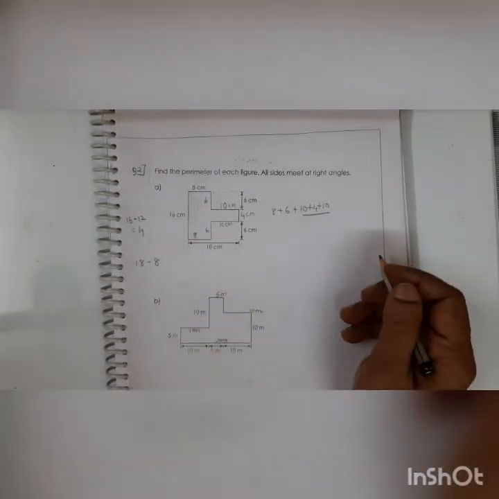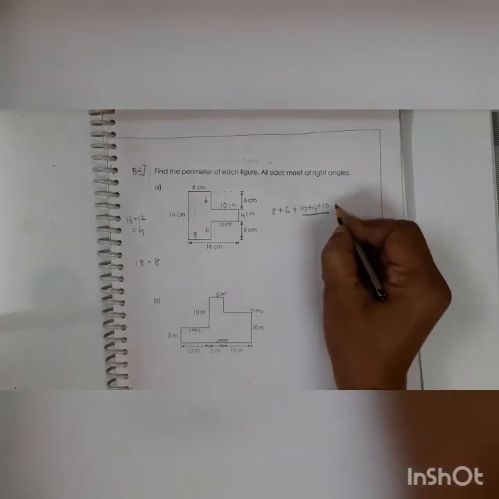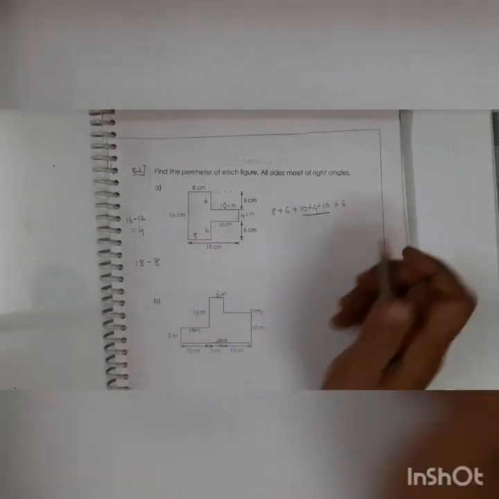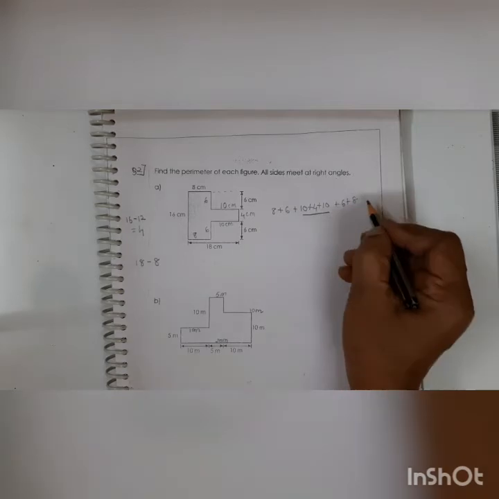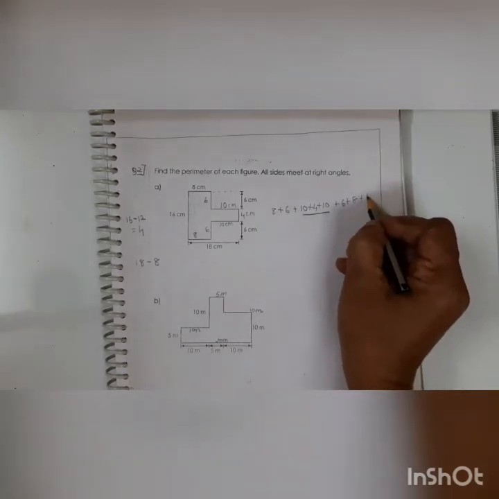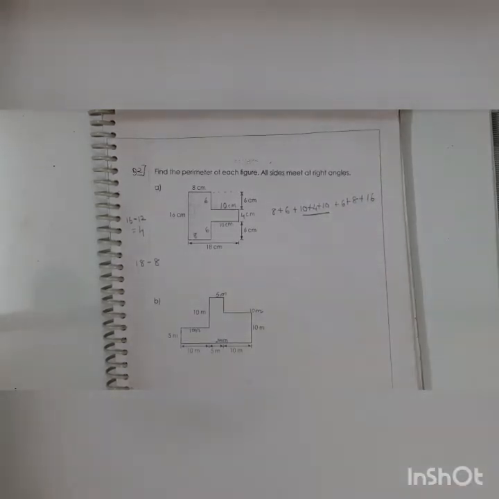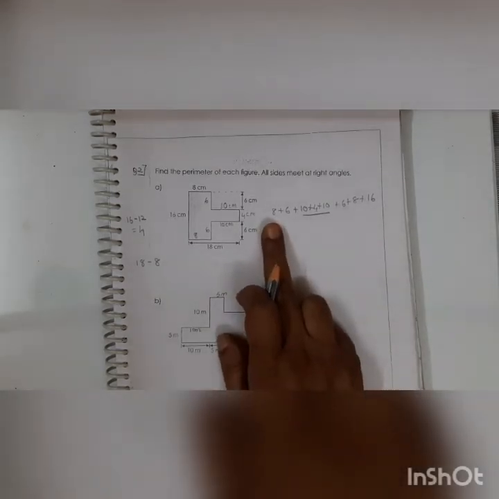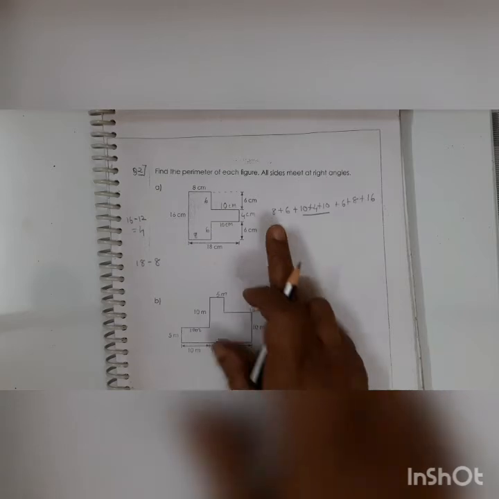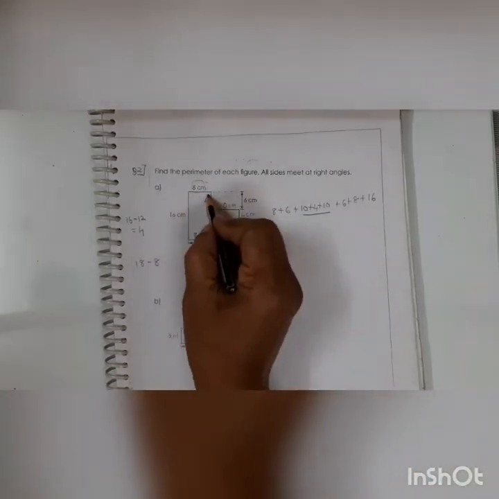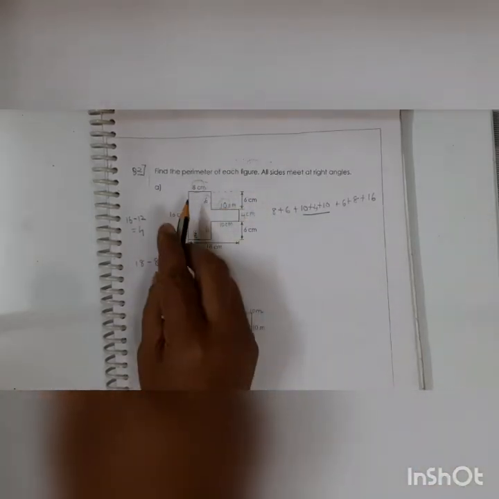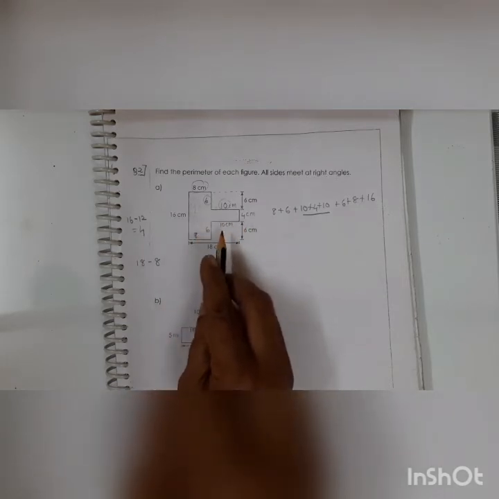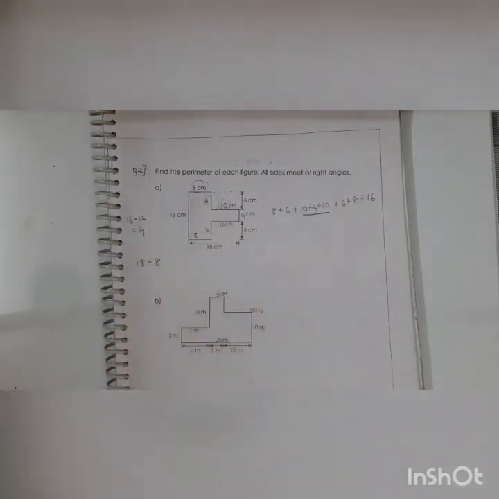Okay. Now move to this side. So that will be what? Add 6, this 6, add 8, and then finally add 16. Yes. Just check again children. See in the previous sum, how did I miss? So please check again. Or you could just make circles when you know you are finished with that. 8 plus 6 plus 10 plus 4 plus 10 plus 6 plus 8 plus 16. Yes. Add. Come on quickly.